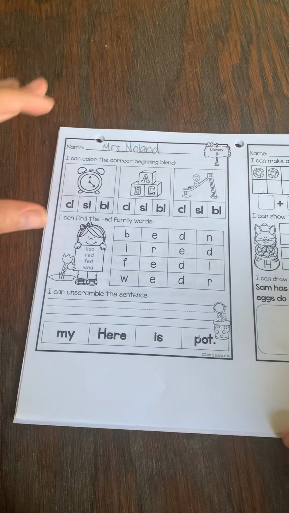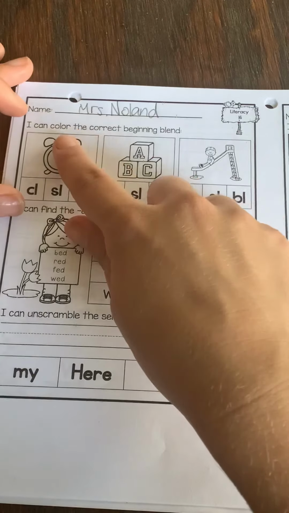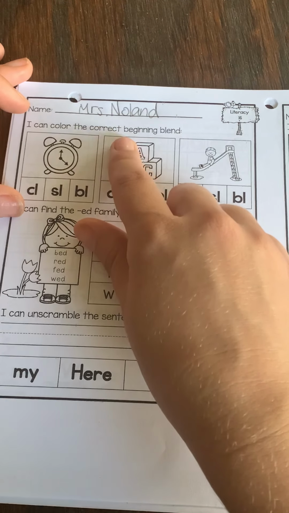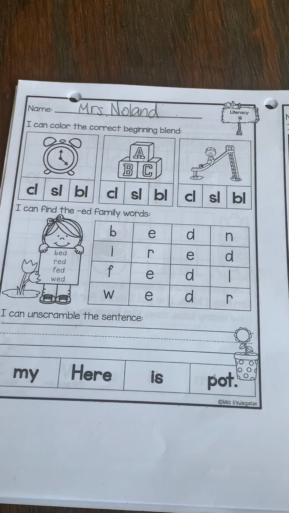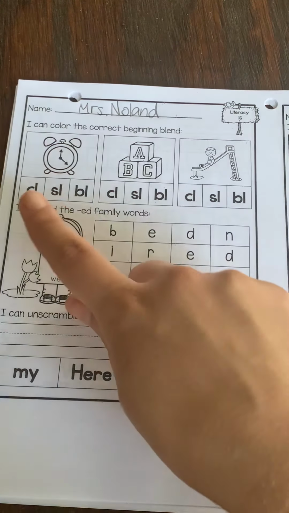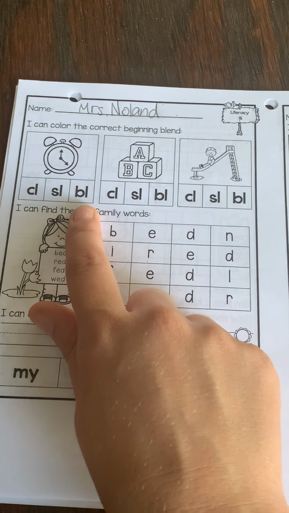All right, and the first part says, I can color the correct beginning blend. So you got to think about what the sound is at the beginning. The first picture is a clock. Clock. So what is the beginning sound? Is it CL? Is it SL? Or is it BL?